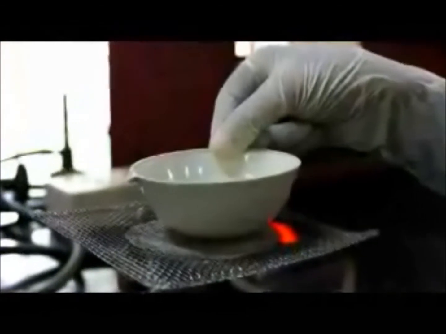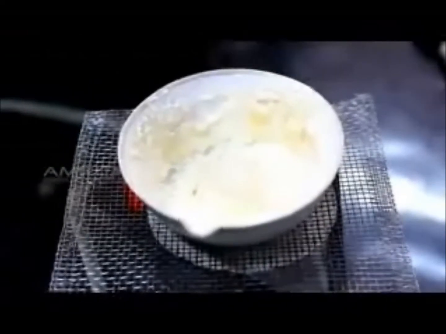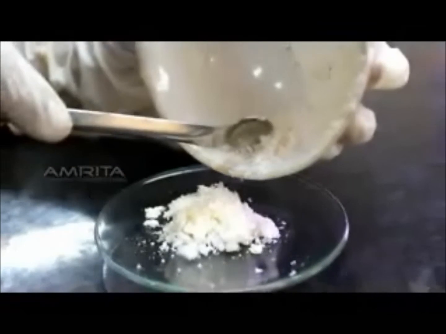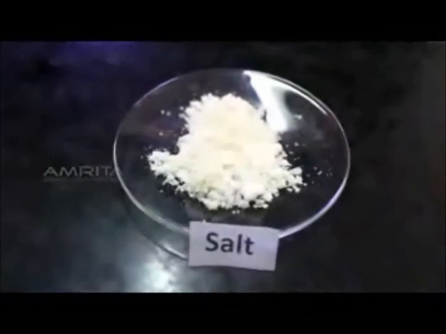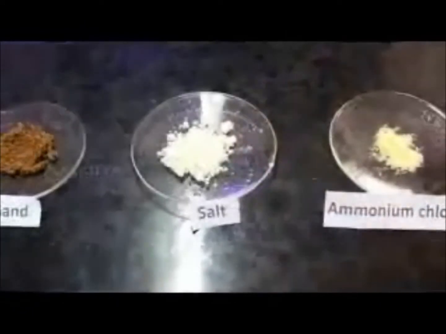Pour the filtrate from the beaker into a china dish and place the china dish over a burner and allow the solution to boil till the water evaporates and salt is left as a residue in the china dish. Remove the salt from the china dish using a spatula and transfer it into a watch glass. Finally, label the 3 components transferred into the watch glasses.